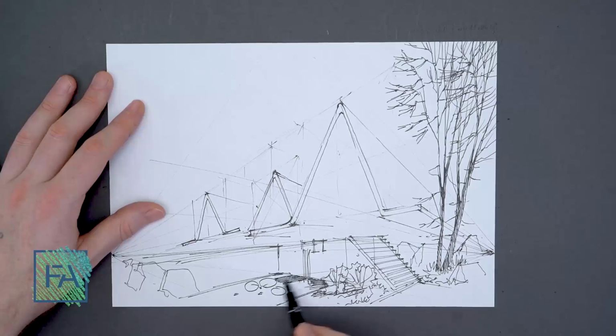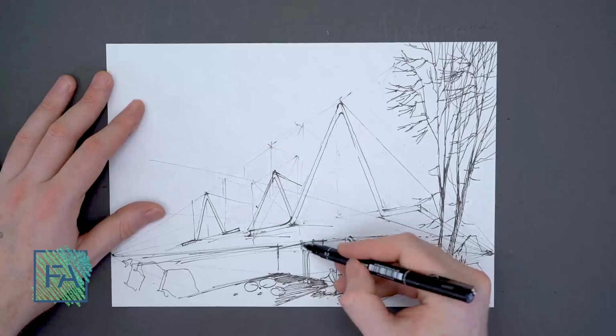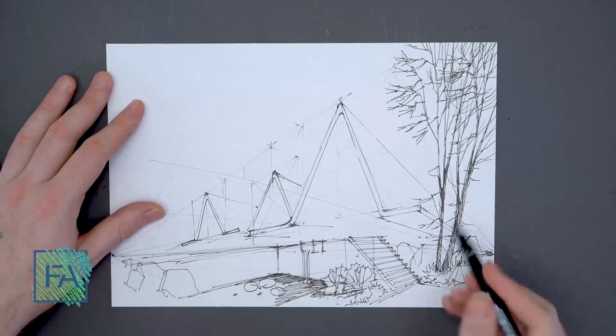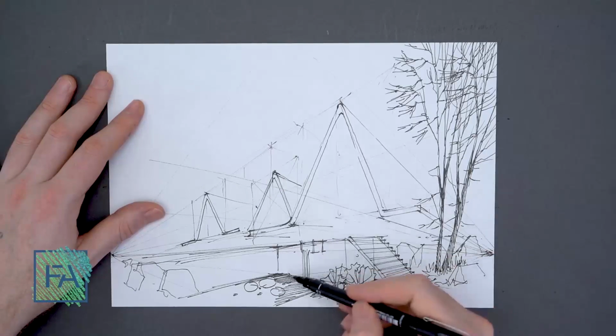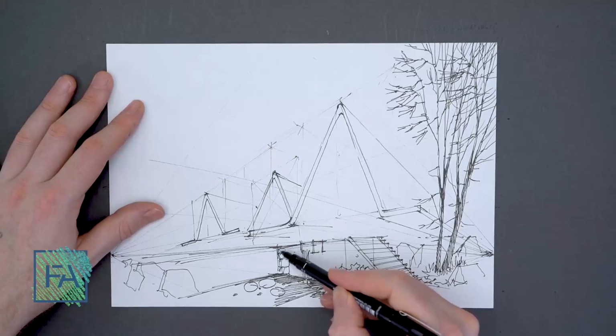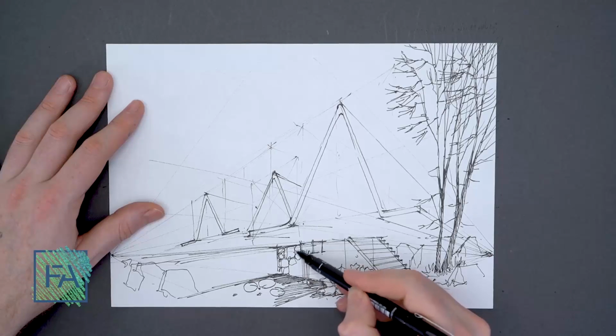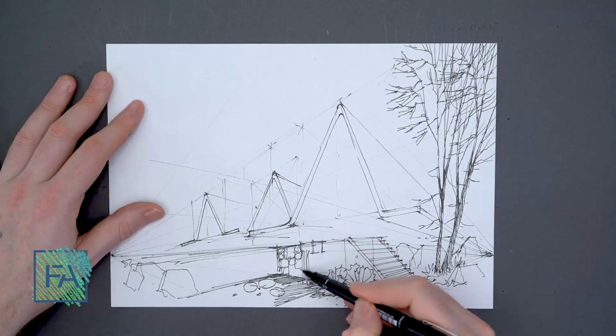Look. A little hatch next to it, so we define the water. And if you like, you can add some stone's texture to it. But we're gonna do it very softly and easily, so we can do it very fast. So it's not taking too much time.